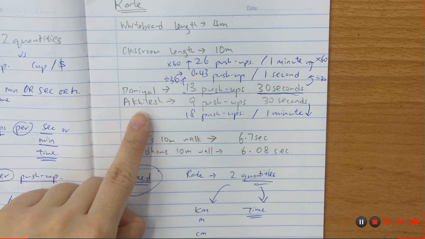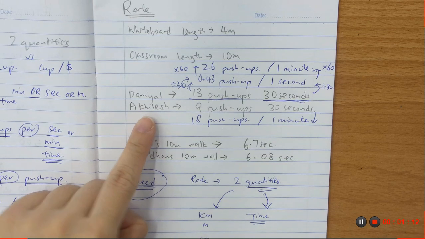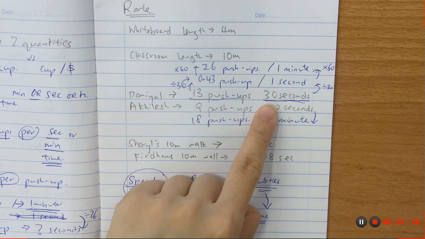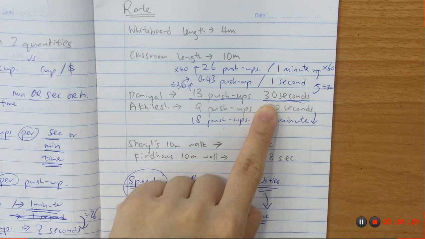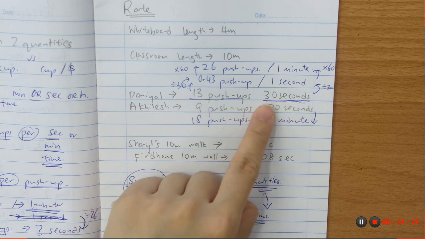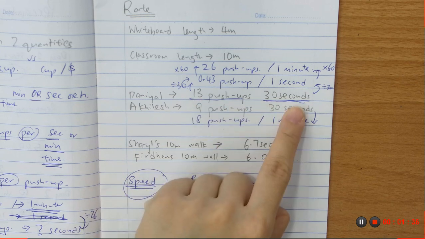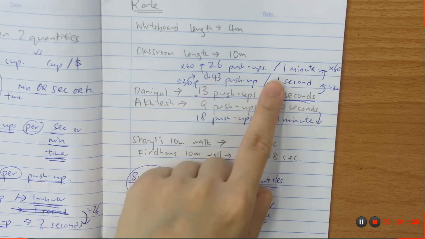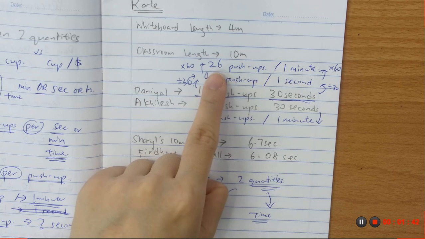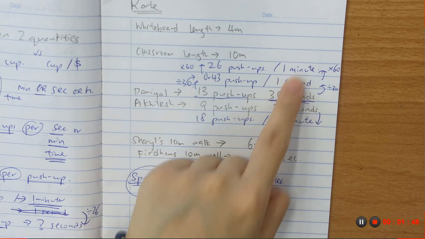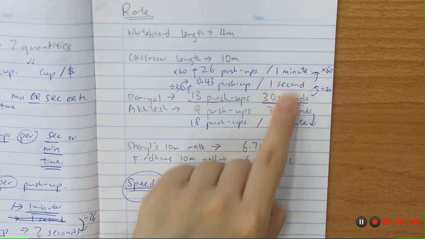Which I wanted everyone to focus on the new learning. The first part being able to convert the units of measurement of one quantity given the rate. So for example, 13 push-ups for 30 seconds, I can convert to how many push-ups per second. I can convert how many push-ups per minute. I can go up to even hour. So I can convert the rate based on its different units of measurement.